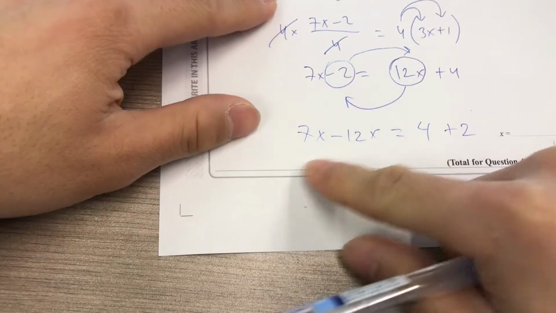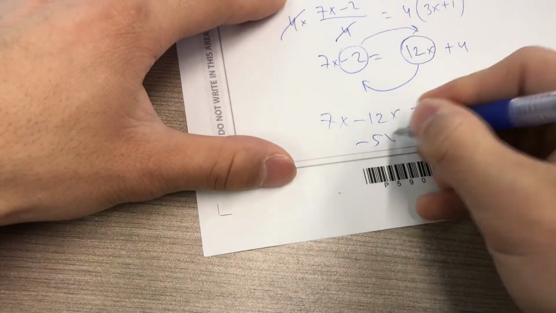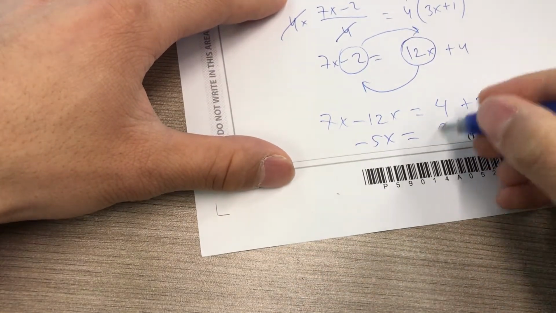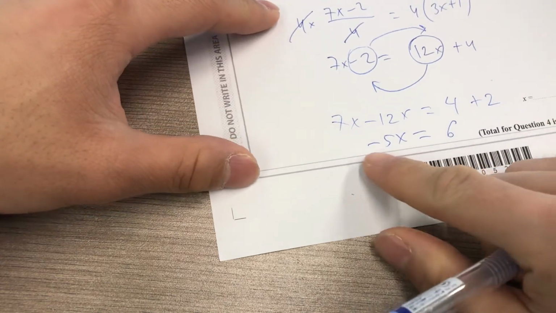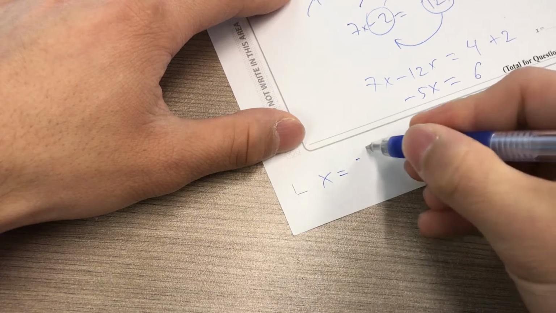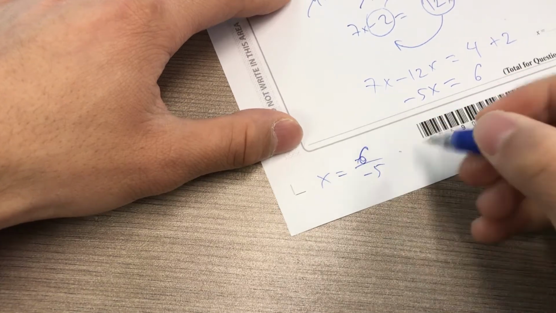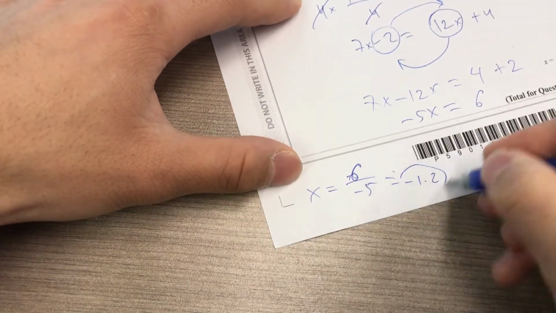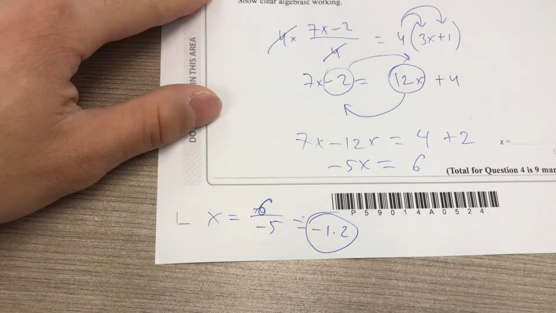Next up, 7x minus 12x is minus 5x, is equal to 4 plus 2 is 6. So the very last step is to divide both sides by -5. So what's going to happen is x is equal to 6 divided by -5, and that is equal to -1.2. That is the value of x. Okay? Next question is the question here.